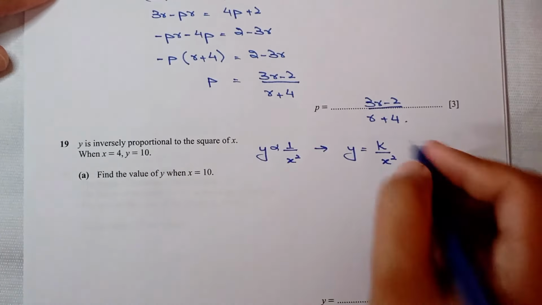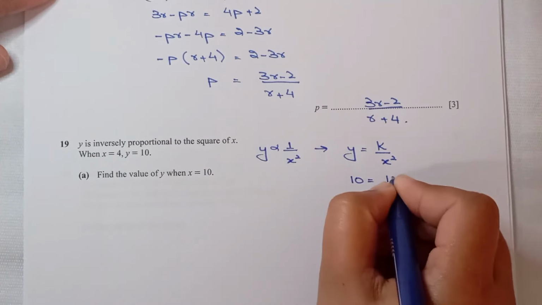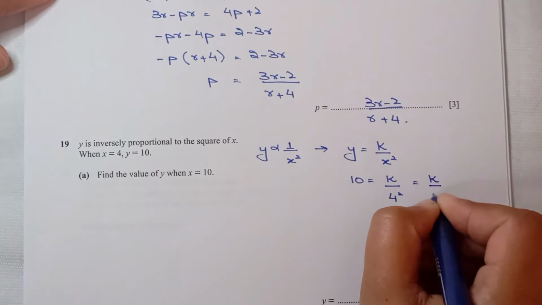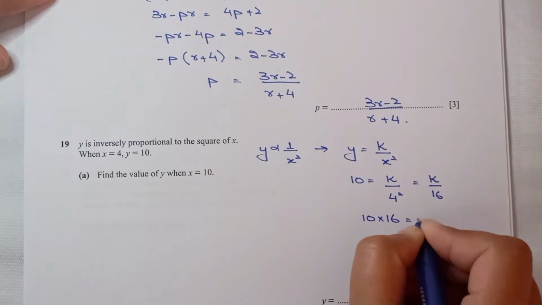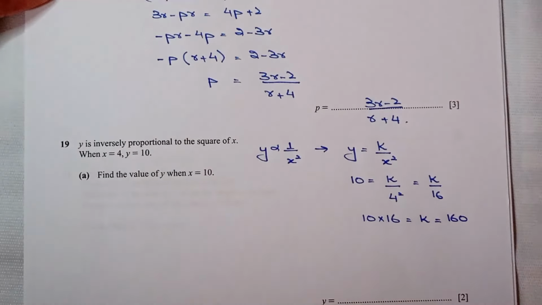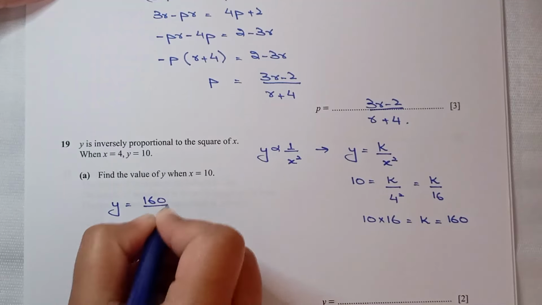Let me find the value for k. 10 equals k over 4 square. 4 square is 16. So 10 times 16 would be equal to k. So 10 times 16 is 160. So k is 160. So we have y equals 160 over x square.